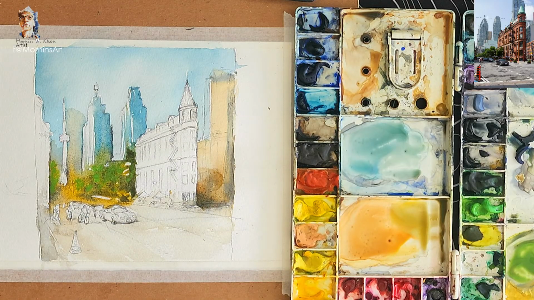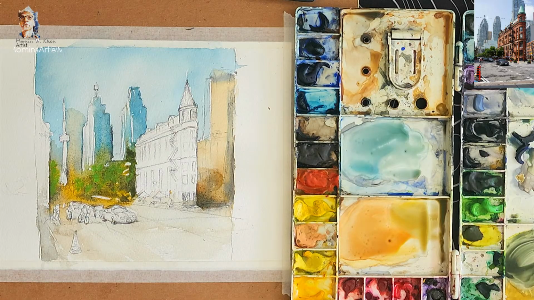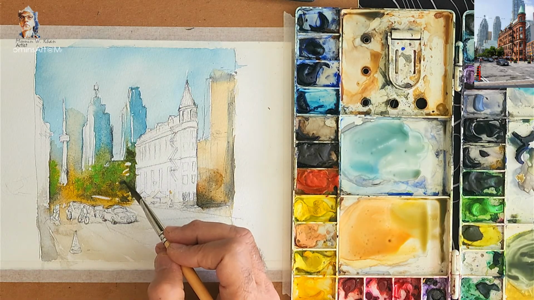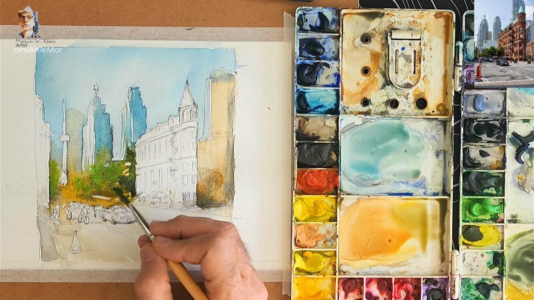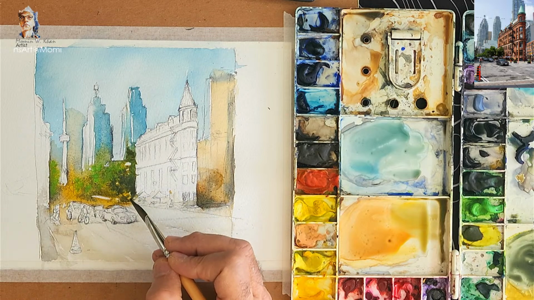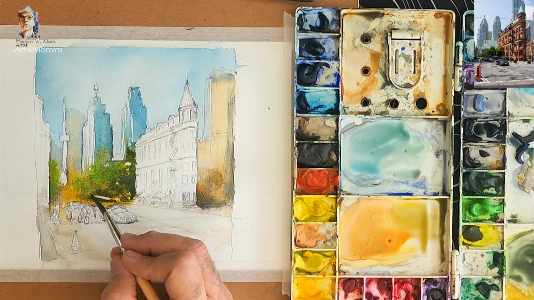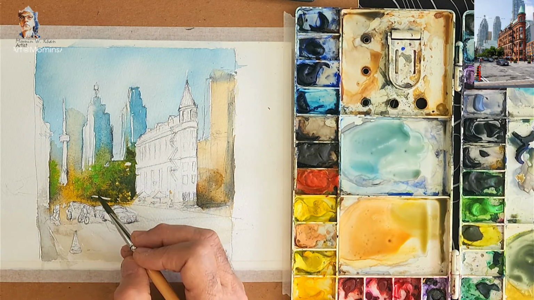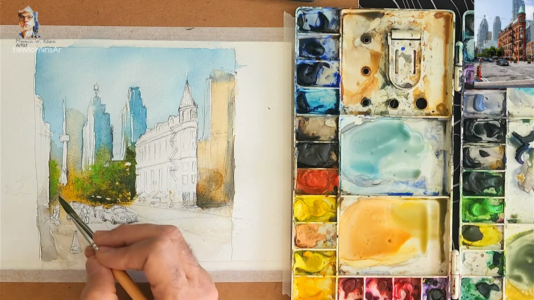Okay, and a little bit now, Payne's gray again. I would never put my Payne's gray straight unless I need it. I just try not to put it straight on my painting because I always mix, tone it down a little bit with the other colors. I'm keeping this white for any reason, like I can use it for something. If you want, you can delete it. You don't need to keep it.